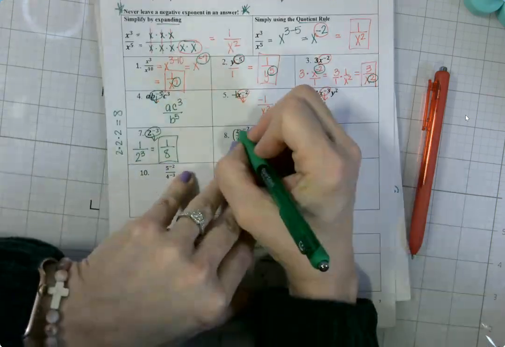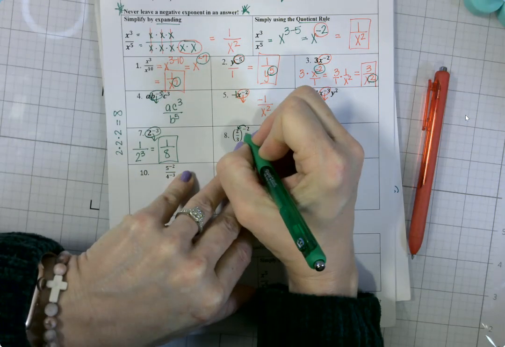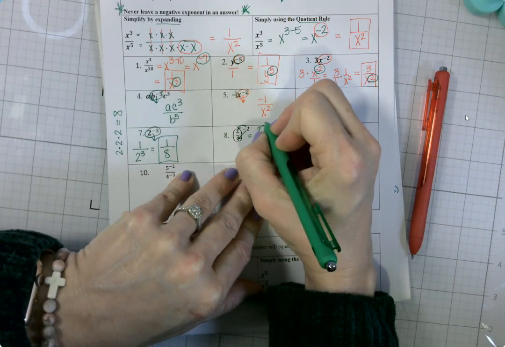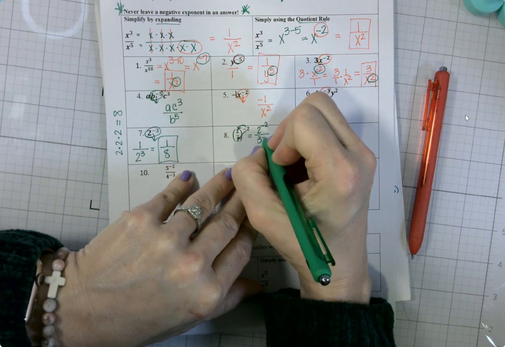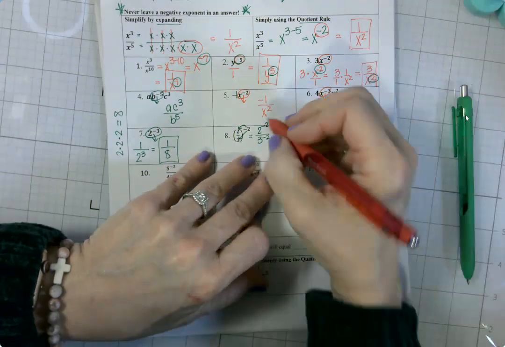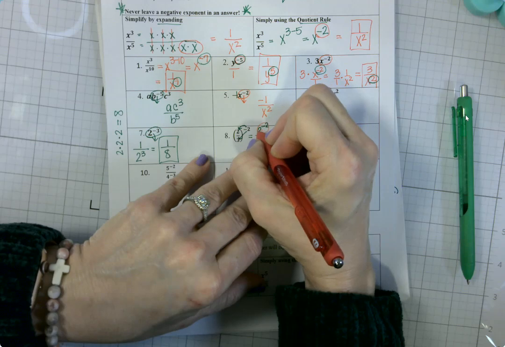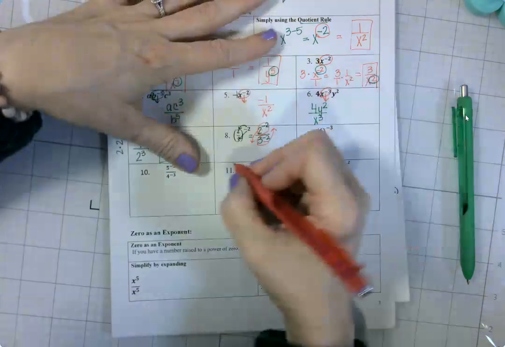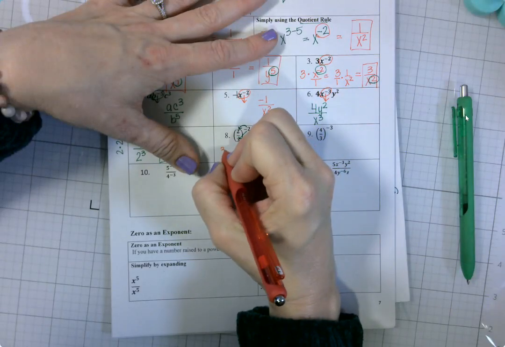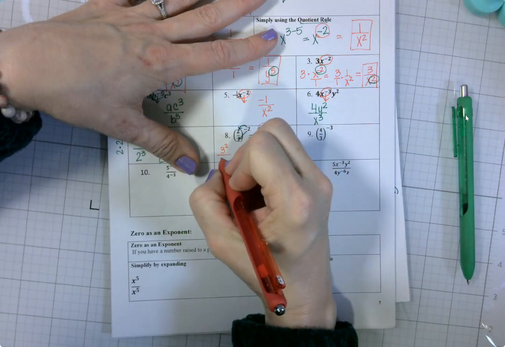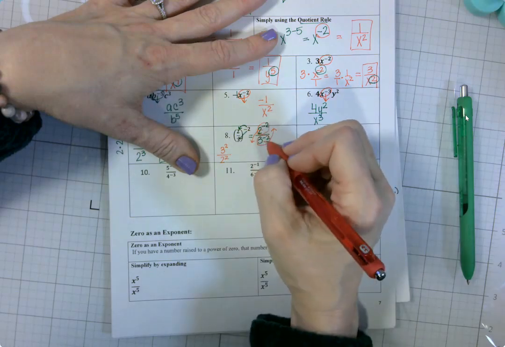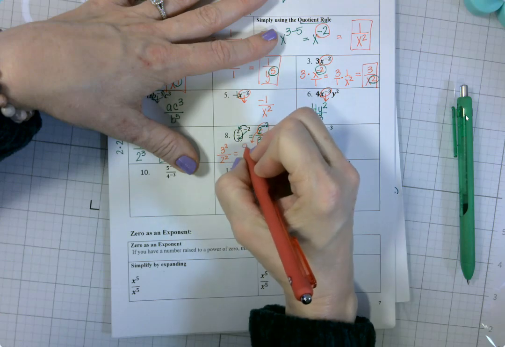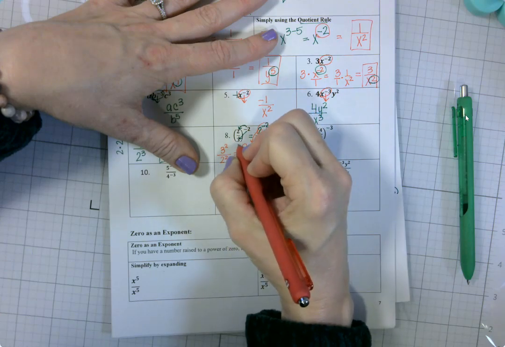This one here, we're going to apply the exponent to both pieces of our fraction. So the first step is to do this. We're going to write it out like that. And then this one is going to come down here, and this one is going to go up there. So I'm going to rewrite it: 3 squared over 2 squared. I just flip them, and then this becomes a positive exponent. So my final answer is 9 over 4.